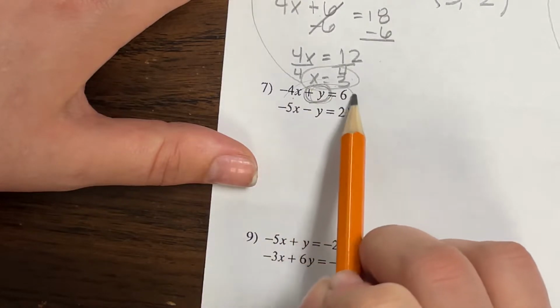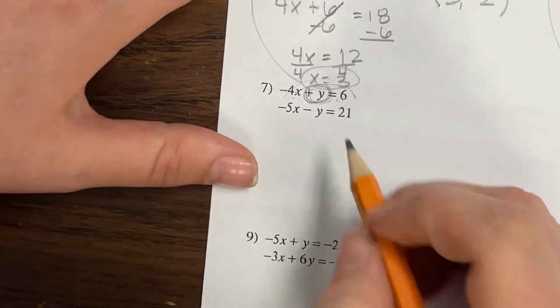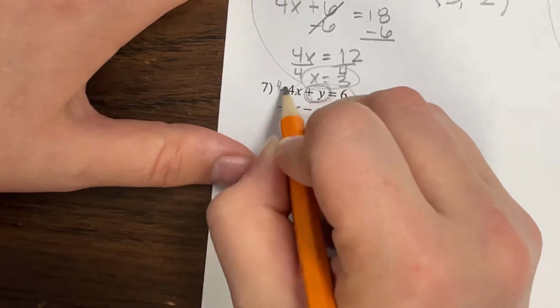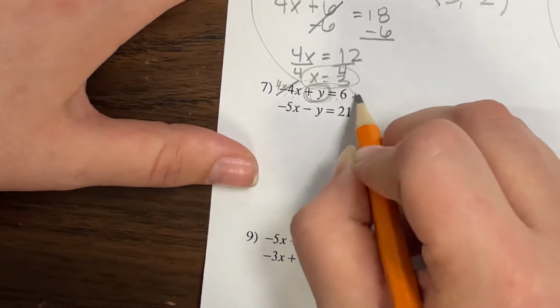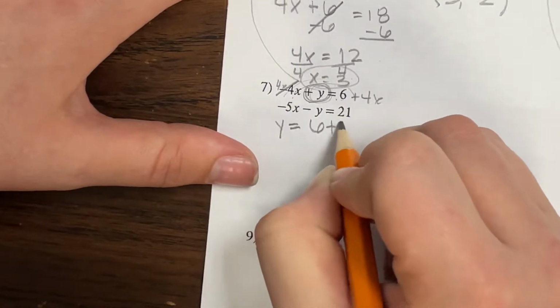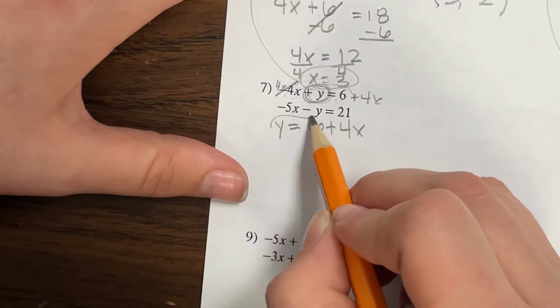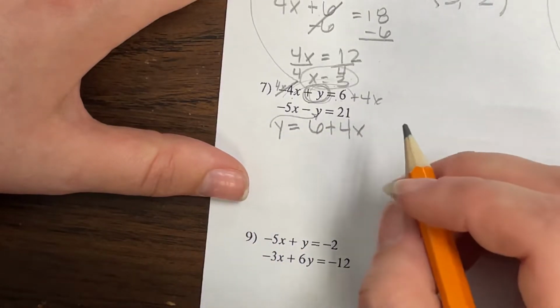If it can get over there, then we'll have y equals something. So we just add 4x to both sides, and now we have y equals 6 plus 4x. So we can take that, put it in right there, and we'll find x.